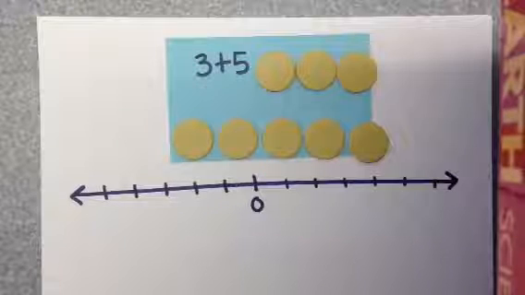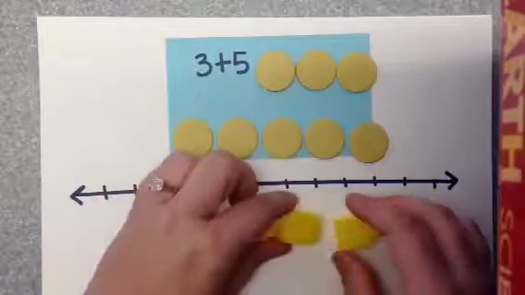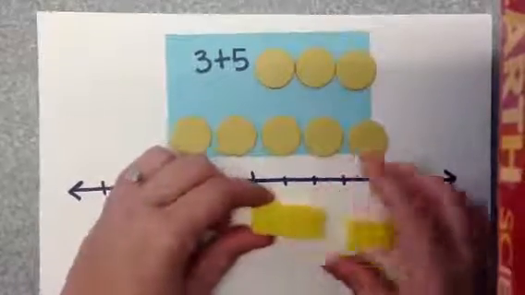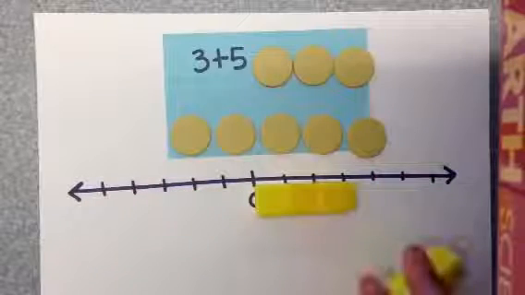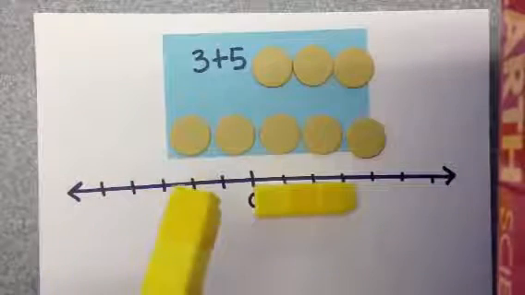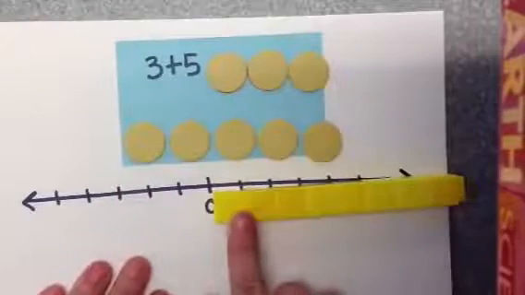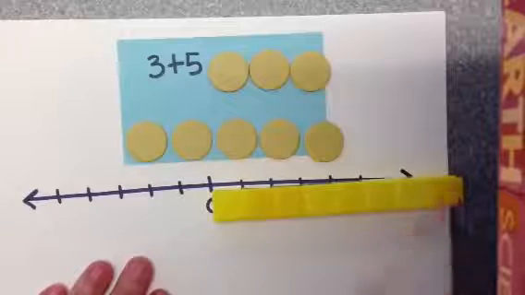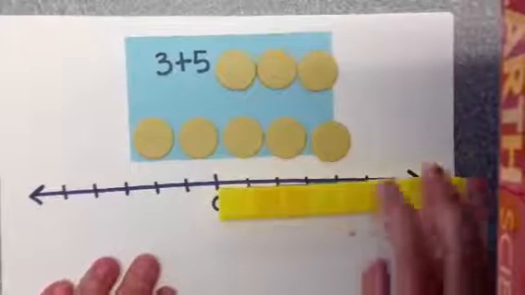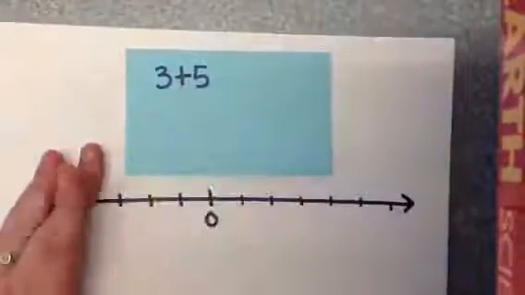So if we were to do this on the number line, again, we would start off with 3, and I'm just using Unifix blocks. So we have 3 starting at 0, and then we would add a set of 5 more. And together, students can count on the number line, or they can count the individual blocks to see that that's a total of 8 blocks. And you'd want to start with an example like that.